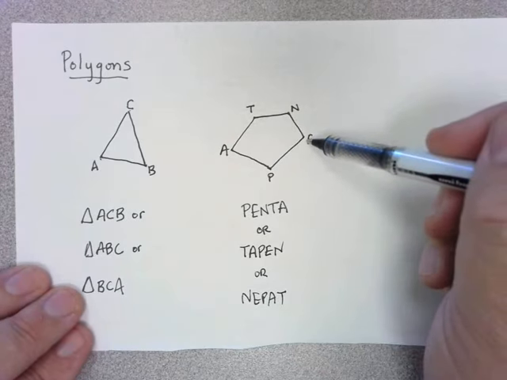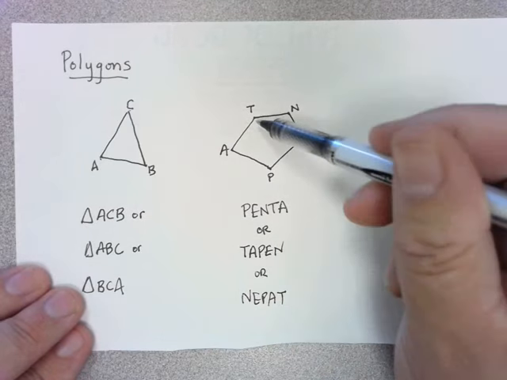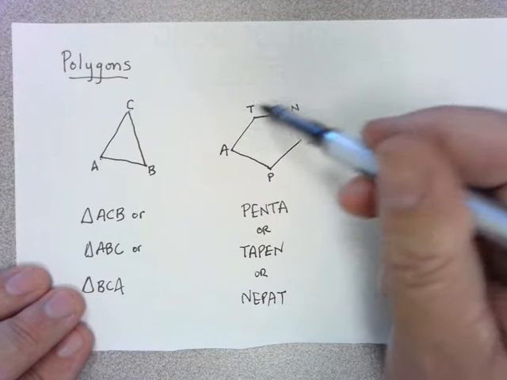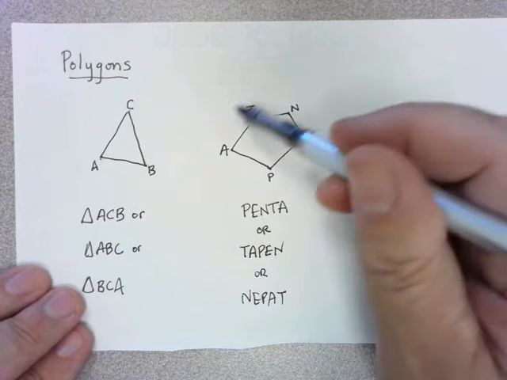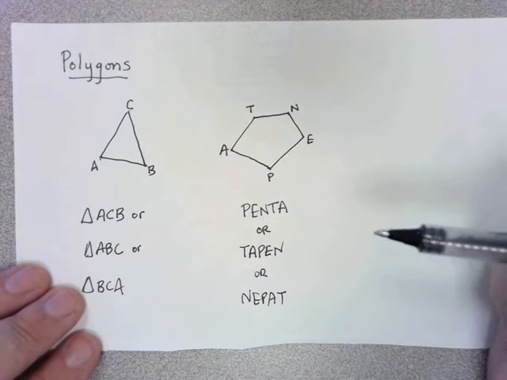What you don't want to do is start somewhere and then jump across. You wouldn't want to go ET something, because you have to visit the vertices in order. So you basically walk around the polygon and name its vertices, and that's how you name polygons.